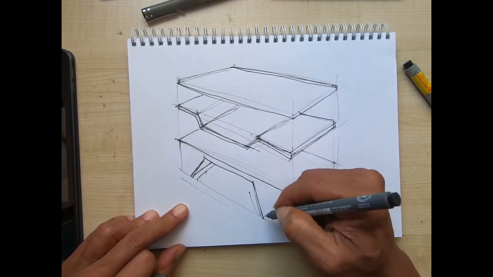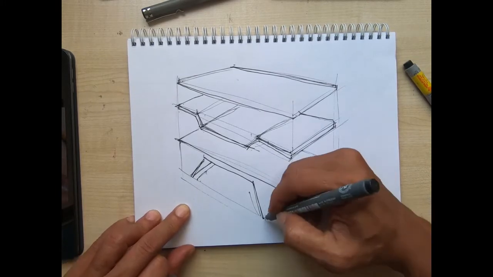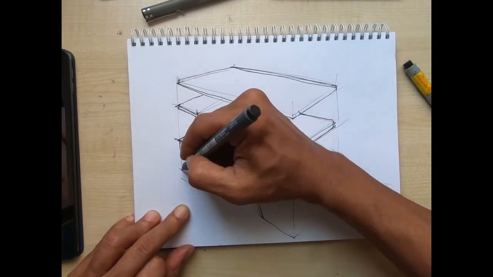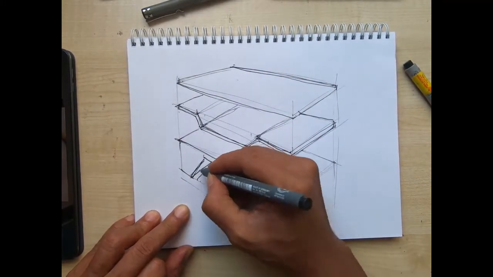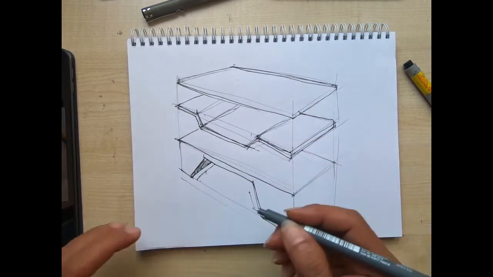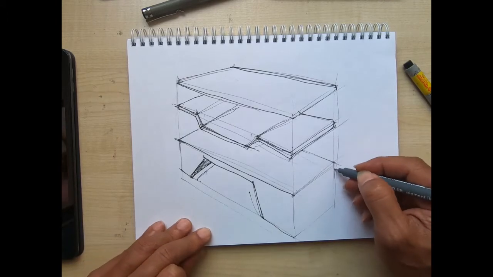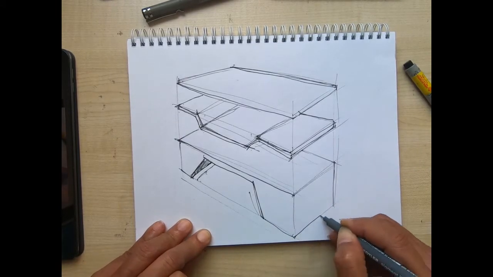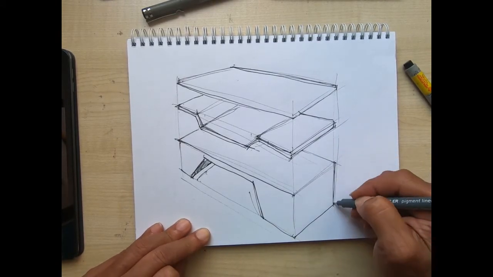Very messy, sorry. But the form is there, so I'm not going to stop. Even though I made a lot of mistakes, it doesn't matter. You want to see the form, right? So that's what is most important here, to see the form.